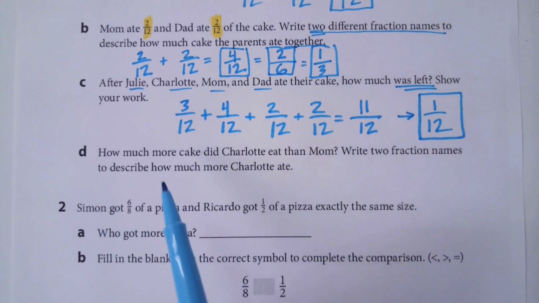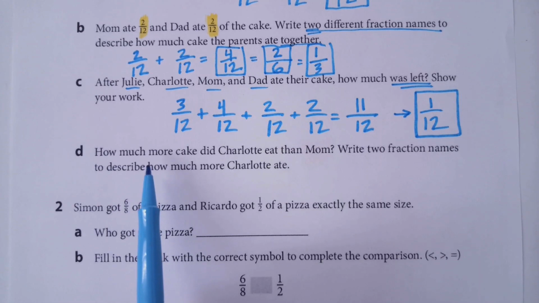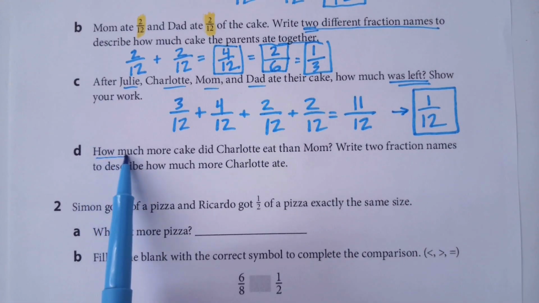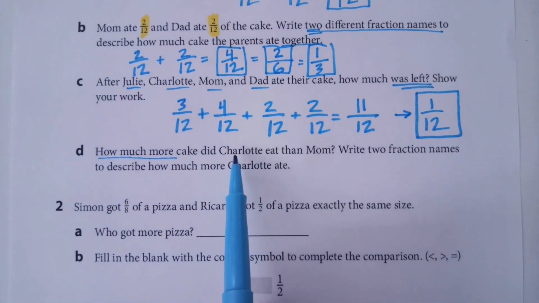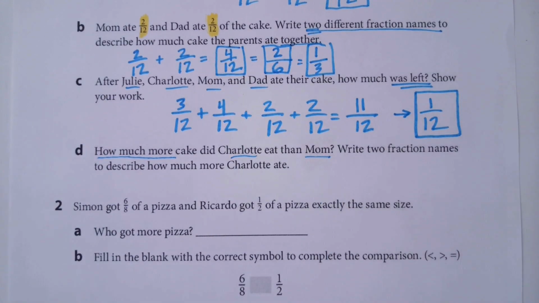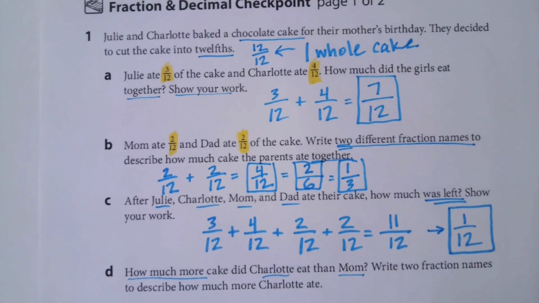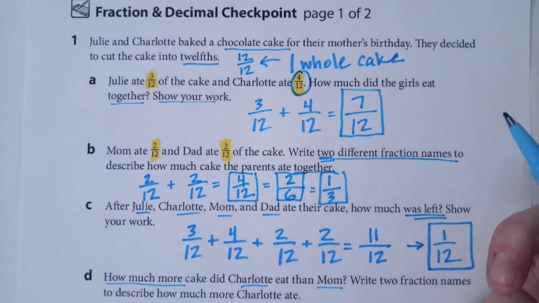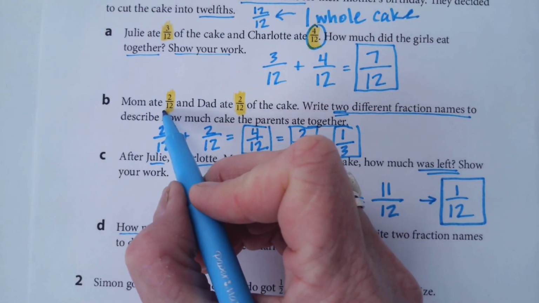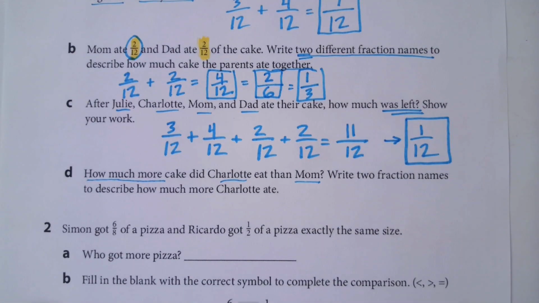I know. Okay, our last question says, how much more? Look at these words. What are we thinking? How much more? What operation is that? Do you guys know? Yes, you got it, girl. It is subtraction. How much more did Charlotte eat than Mom? We're looking at the difference between. Charlotte was hungry. She's a growing girl. So Charlotte ate more than Mom. So let's find Charlotte's number. Charlotte ate 4/12. Mom ate 2/12. And we want to know how much more.